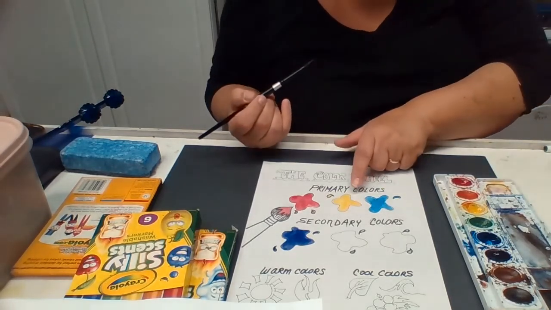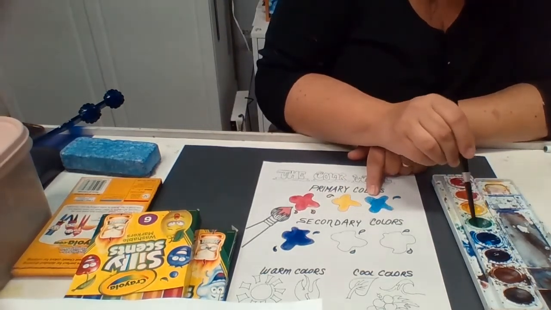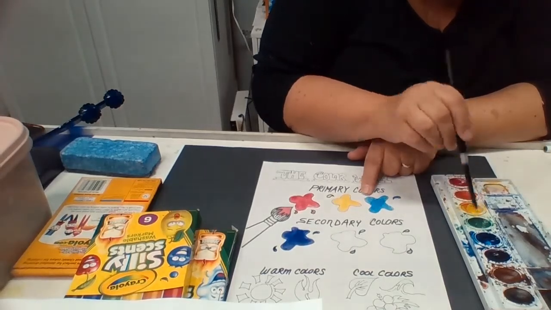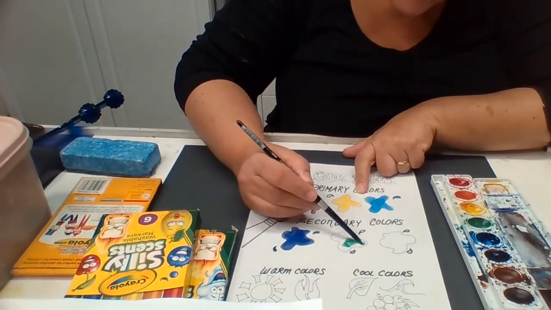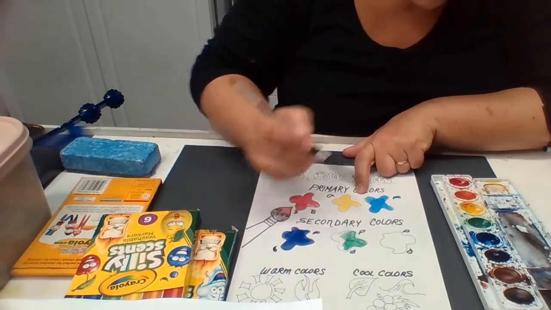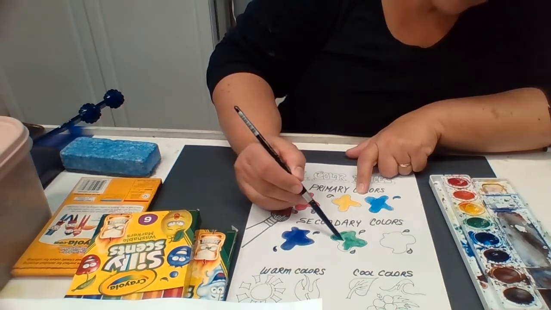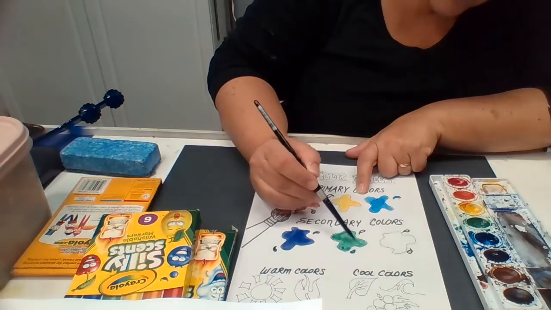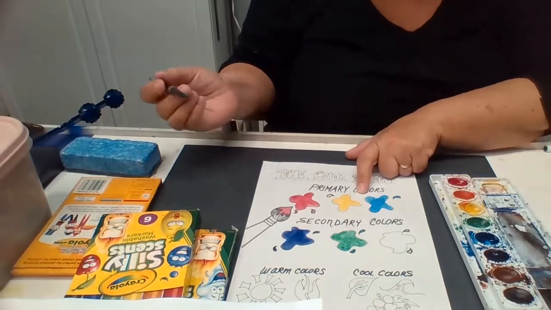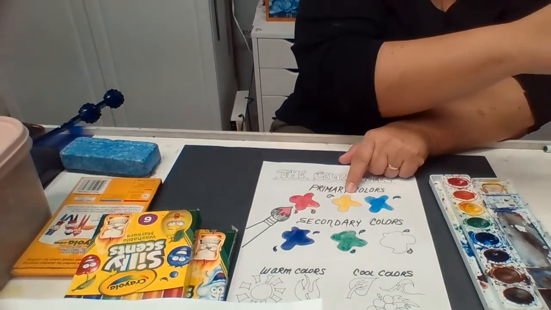Okay, now, what if I mixed yellow and blue together? What color would I get? If I mixed yellow and blue, I'm going to get green. And that's another secondary color because it needs a friend to mix together to create the green. There's no color that's just green. He needs to be mixed with yellow and blue. You got a friend in me. There you go. And the last one is red and yellow to create, can you guess it?